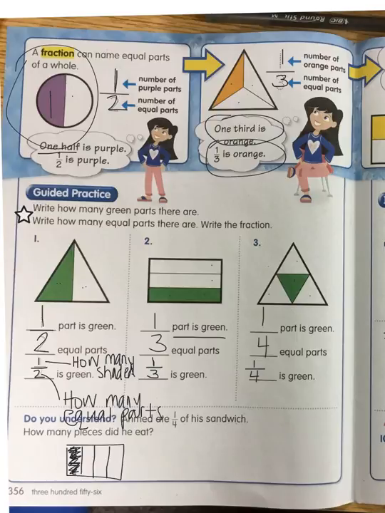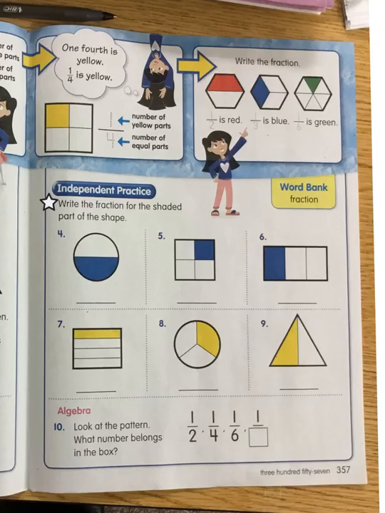And so if he ate 1/4 of his sandwich, he ate 1 piece of his sandwich. So he ate 1 piece. That's your answer. Draw the picture too. Remember, pause if you need to. All right, let's go to the next slide.